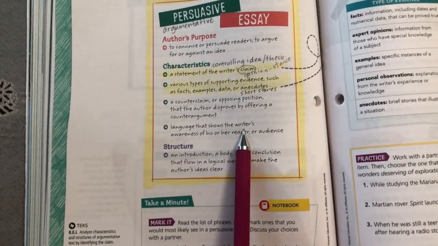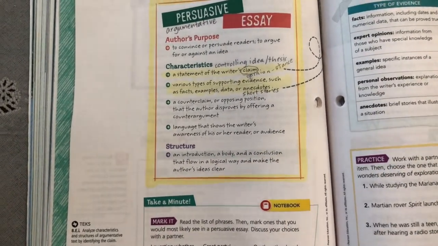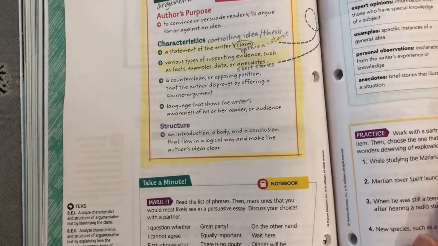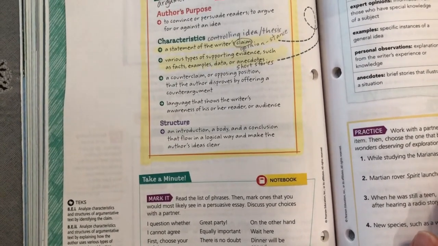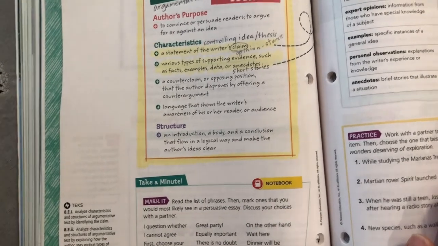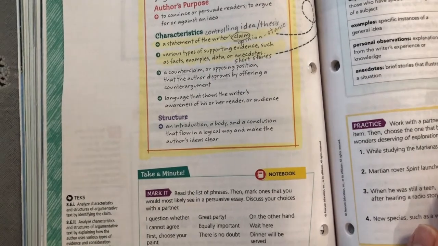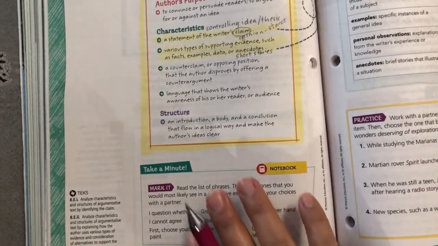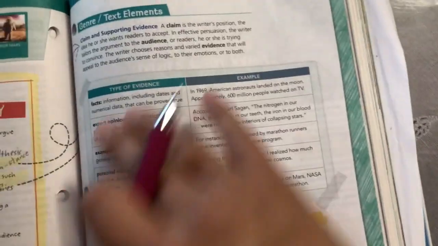So the language shows the writer's awareness of his or her reader or audience. So if I'm trying to convince a very conservative audience about something, I'm going to be using more conservative language, right? If I'm trying to convince a younger audience about something, then maybe I can make things a little bit more informal, right? I can sound more conversational to be more interesting, right? More engaging with my reader. So let's go ahead and take a look at the types of supporting evidence.